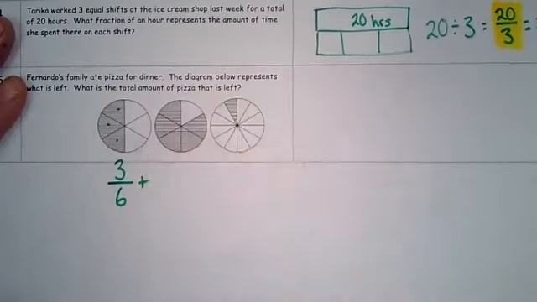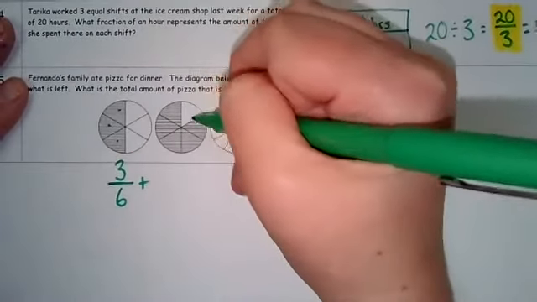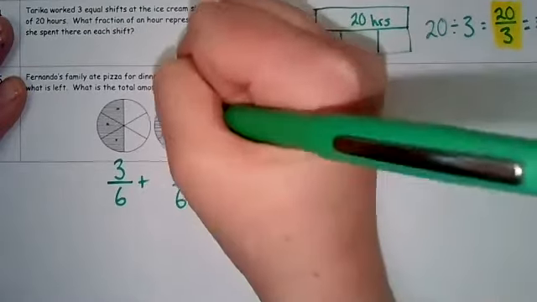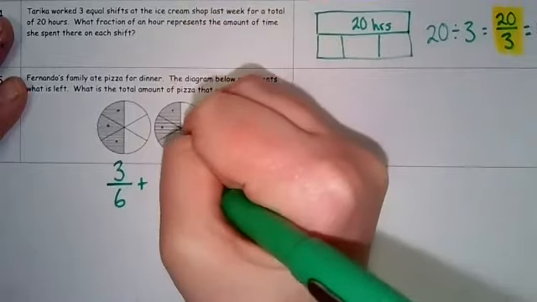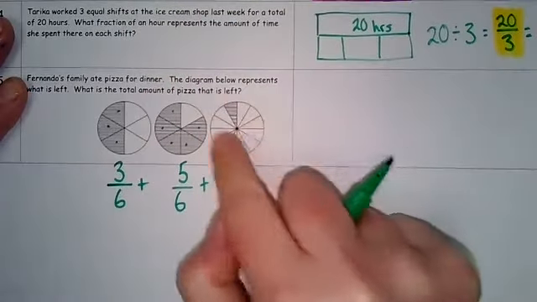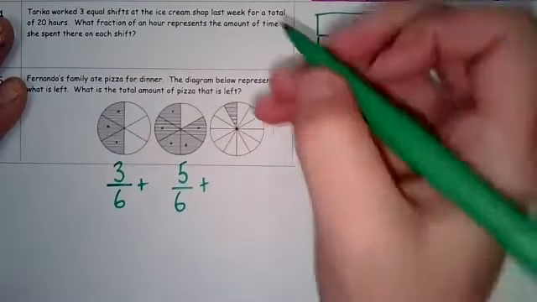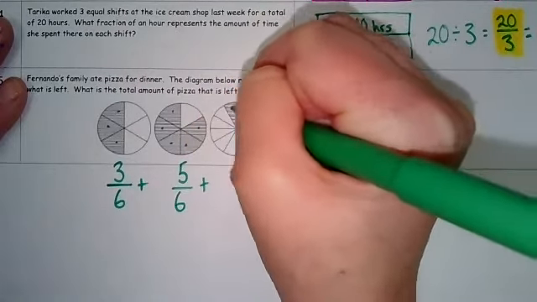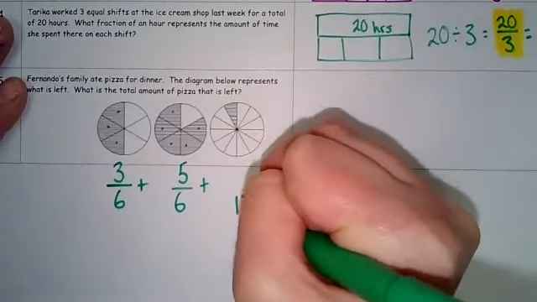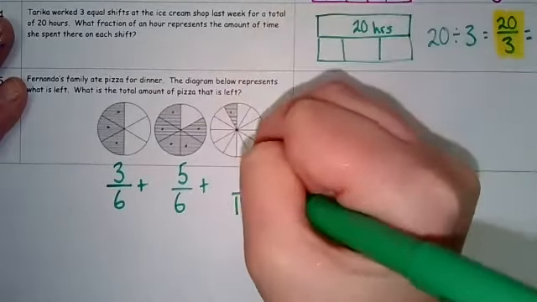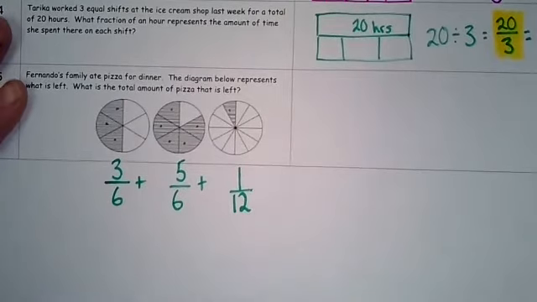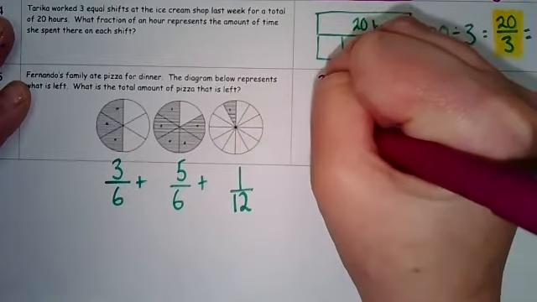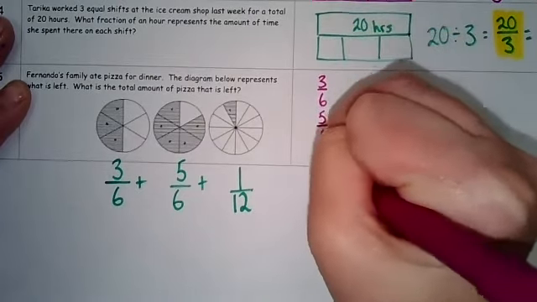We're going to add that to the next fraction. So there are 1, 2, 3, 4, 5, 6 pieces total. How many are shaded? 1, 2, 3, 4, 5. There are 5. Then in this one, my denominator is the total of the pieces. 1, 2, 3, 4, 5, 6, 7, 8, 9, 10, 11, 12. There are 12 pieces. And how many are shaded? There is 1. All right, I tell my kids in my class, write it vertically first. So 3 6ths plus 5 6ths plus 1 12th.